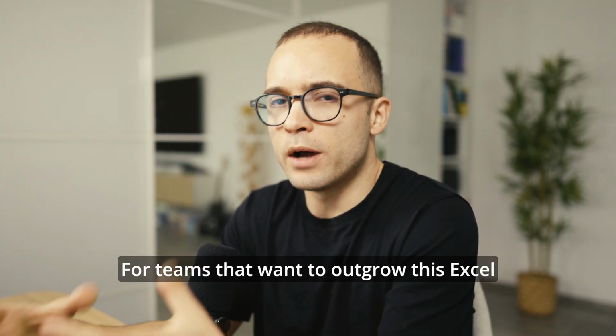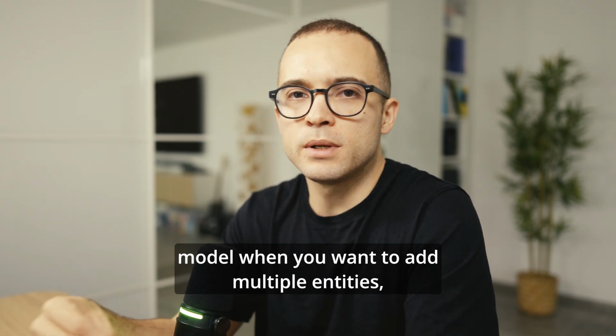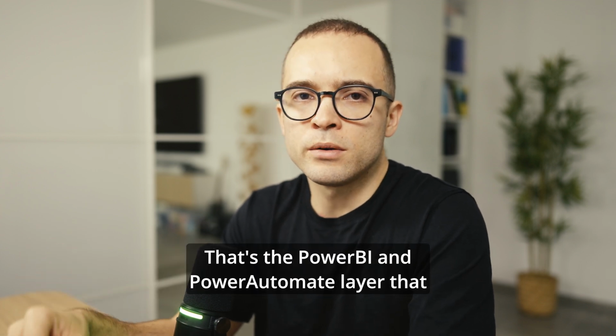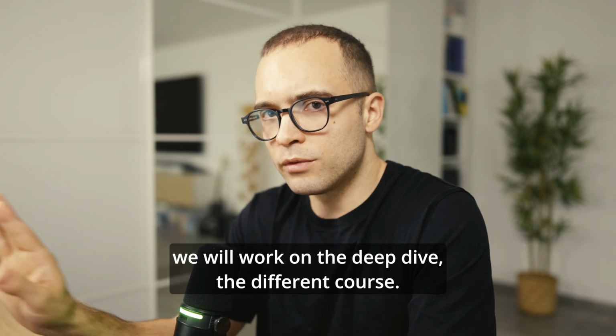For teams that want to outgrow this Excel model, when you want to add multiple entities, real-time capacity tracking, automated alerts when a role is overloaded, that's the Power BI and Power Automate layer that we will work on in the deep dive, a different course.